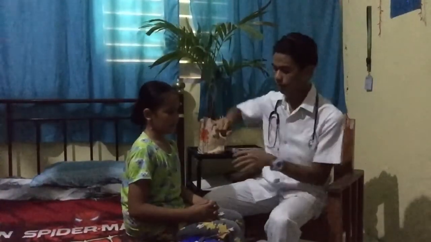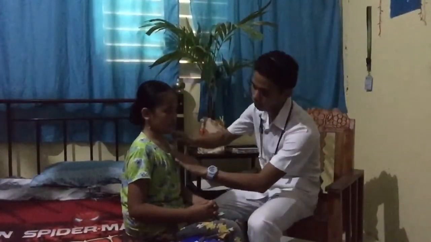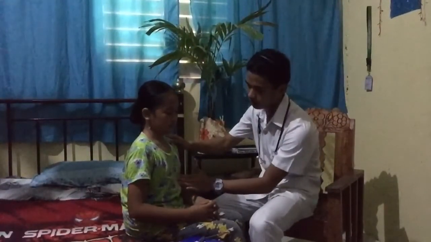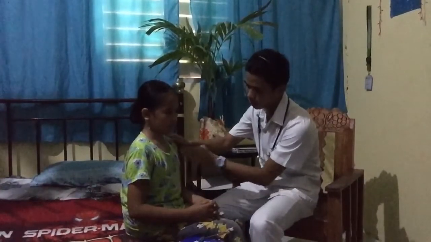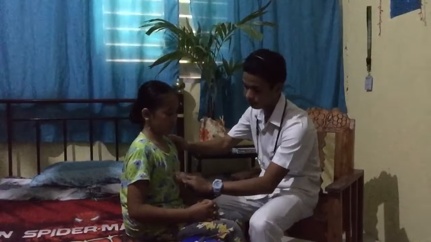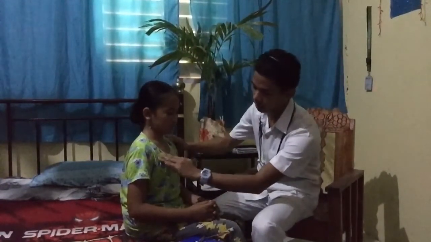So first, we're going to palpate the outer part of the areola and assess if there are masses or any bruises on the chest of the patient. So we're just going to palpate it in a circular motion. And then you're going to assess also if there is any problem or any masses or bruises. And also the opposite side.